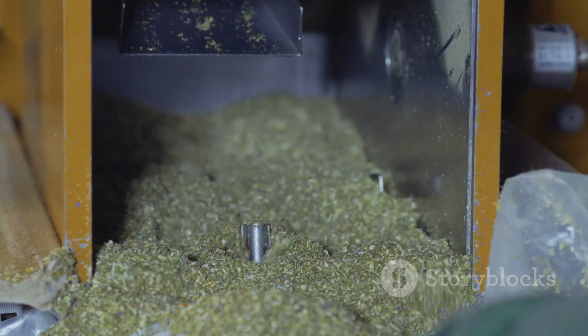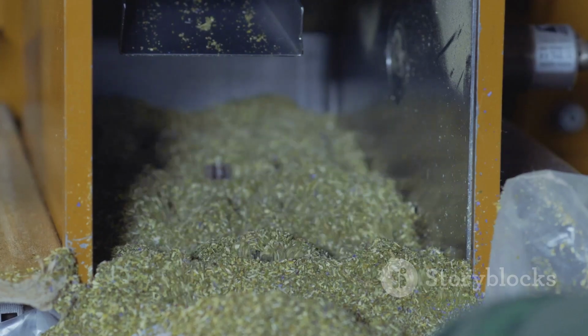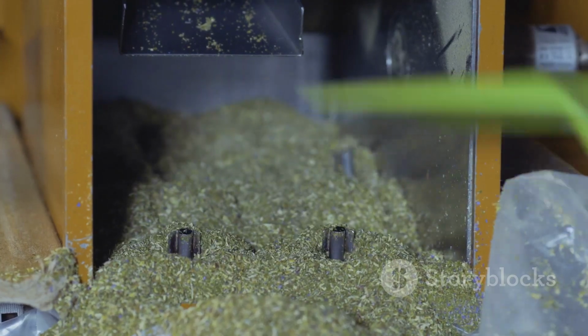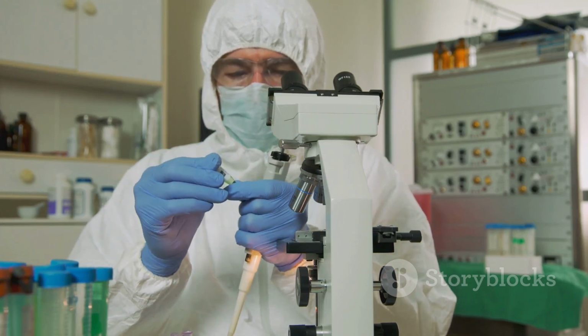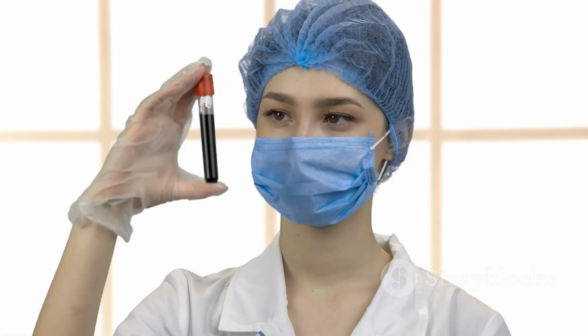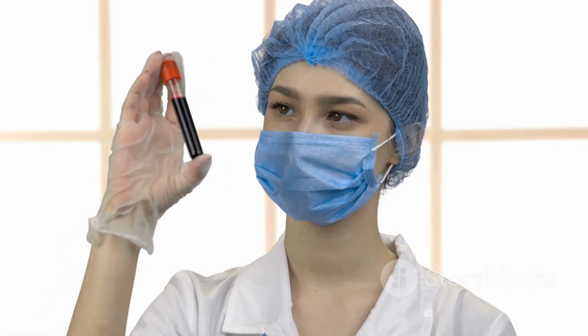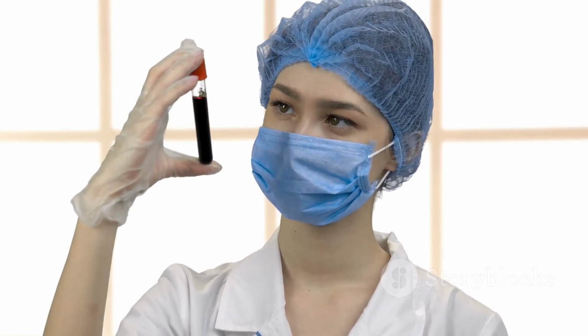One of the most well-known anti-malarial drugs is artemisinin, derived from the sweet wormwood plant. It is highly effective against the Plasmodium parasite, which causes malaria. It works by killing the parasites in the blood, preventing them from multiplying and spreading.